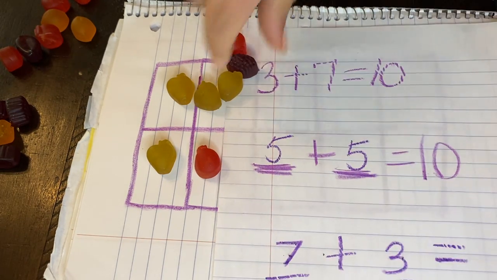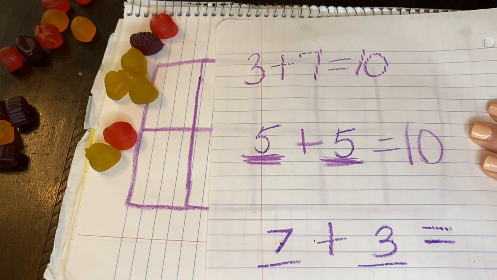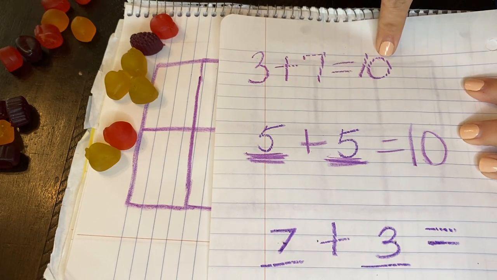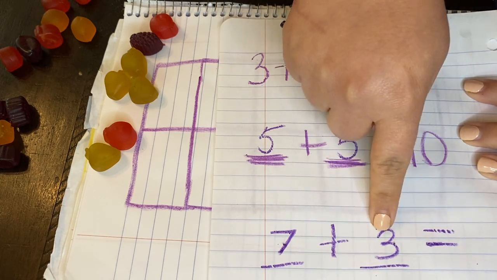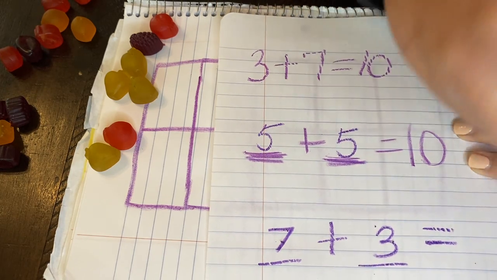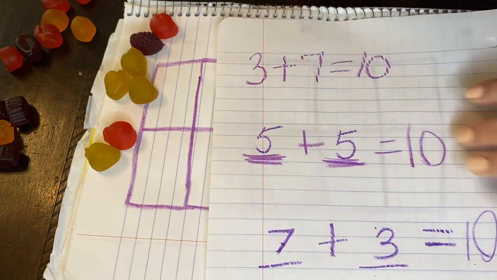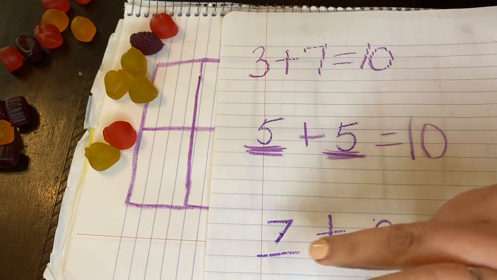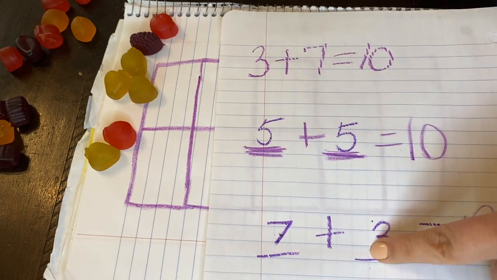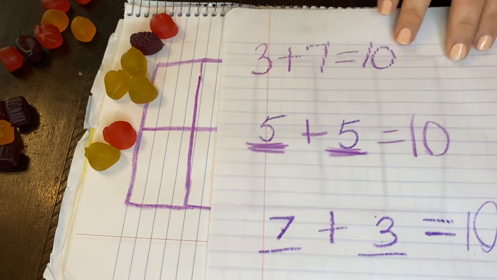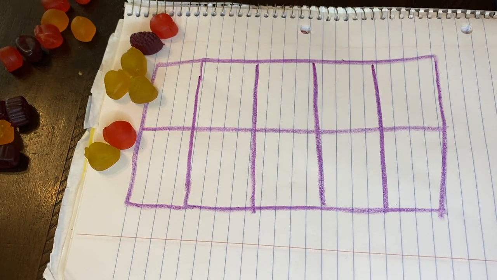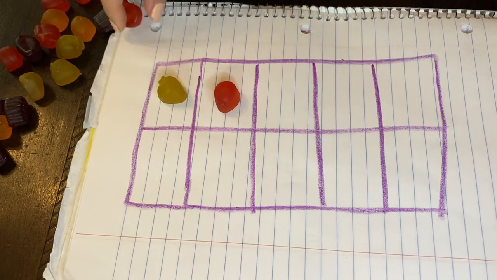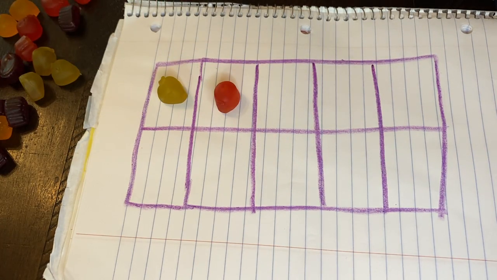Do you see something that looks alike on this page? What about this one? 3 plus 7 equals 10. 7 plus 3 equals 10. That's the same problem, isn't it? Just the numbers got reversed. So it doesn't matter if I put the 3 first or the 7 first, it's still going to equal 10, right? Good. How about this one? I have 2. How many more do I need to make 10?